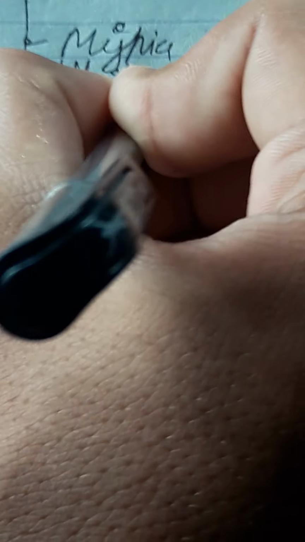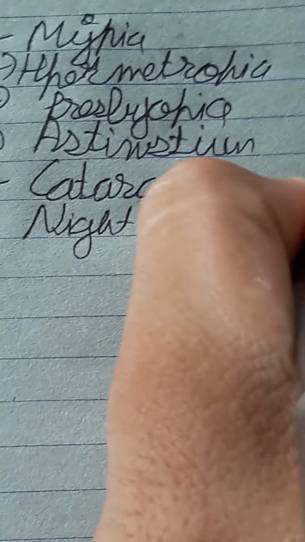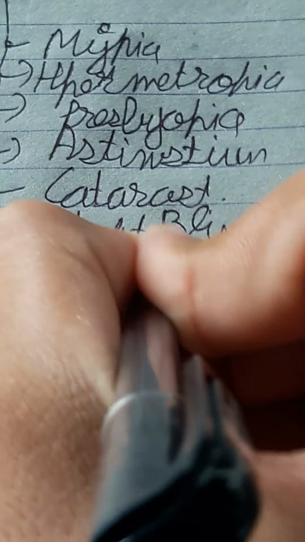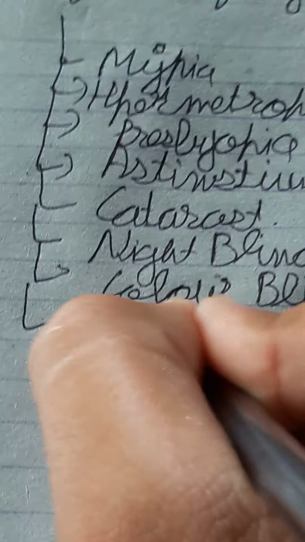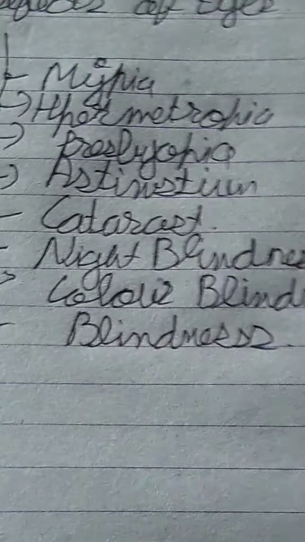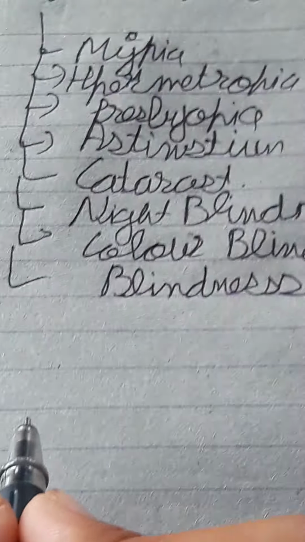These include myopia, hypermetropia, presbyopia, astigmatism, cataract, night blindness, and blindness.